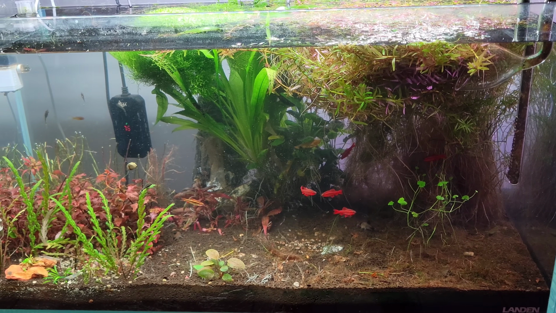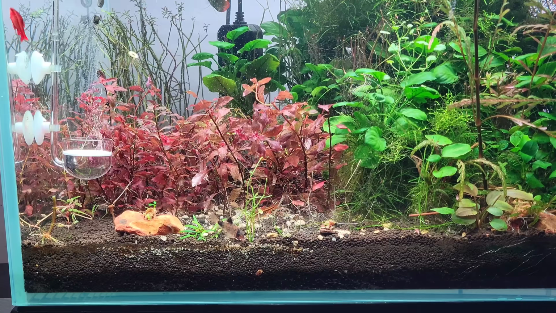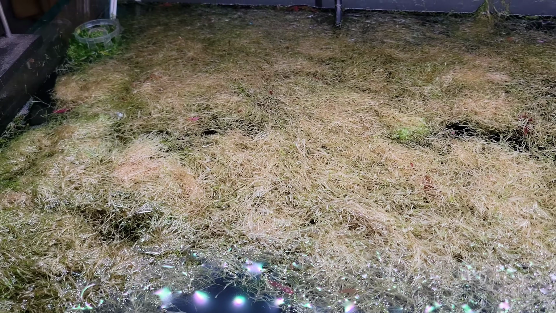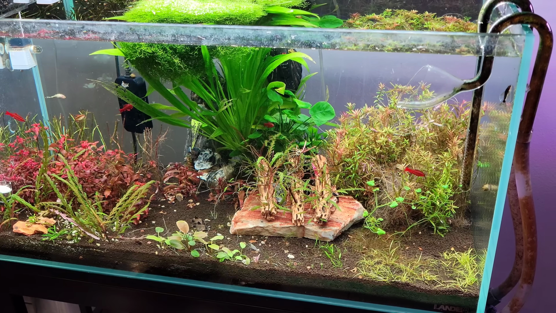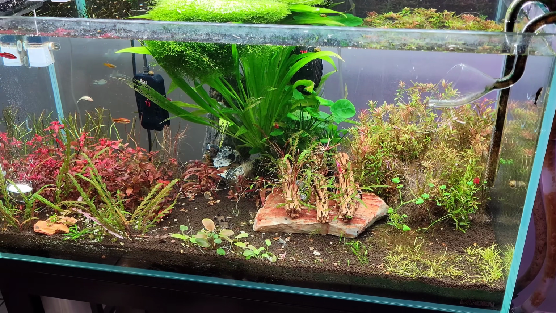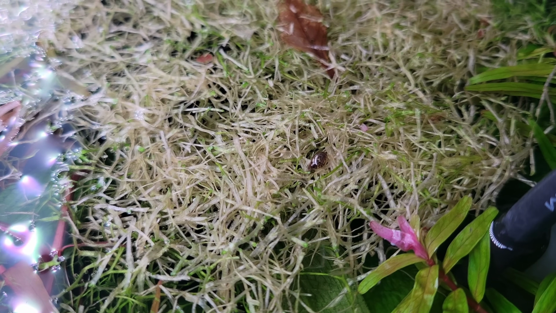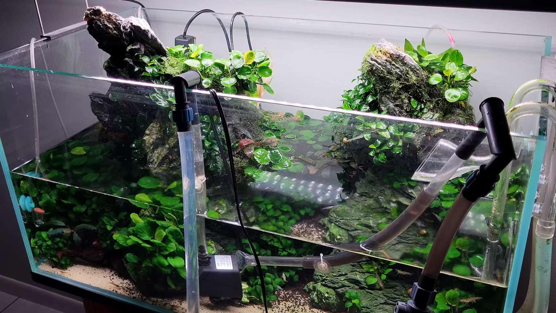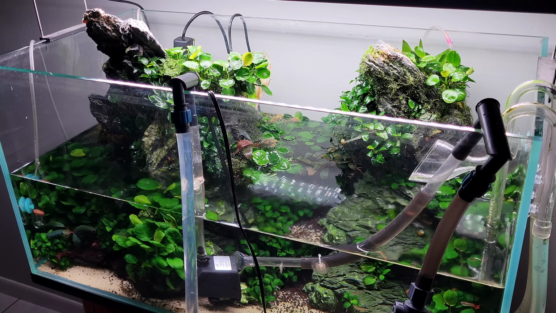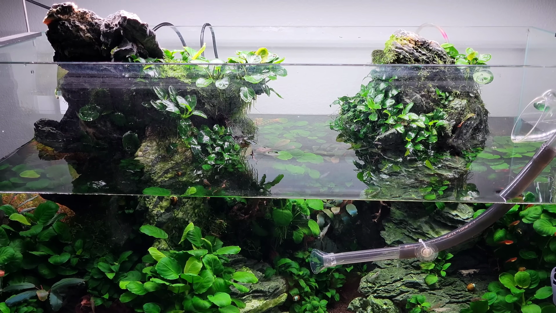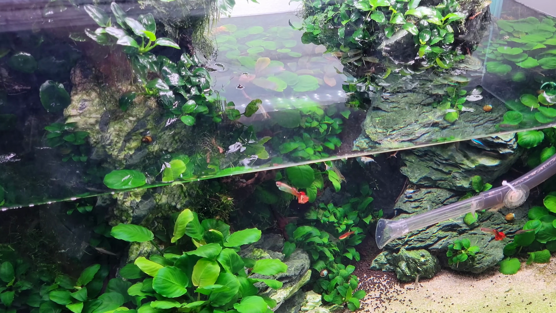Decaying organic matter can also be responsible. A rotting piece of wood, large amounts of melting plant mass, or forgotten food trapped behind hardscape. When ammonia appears, it is rarely subtle. Something significant happened recently. Large water changes can help short term, but they don't fix the underlying problem. The source must be addressed first.